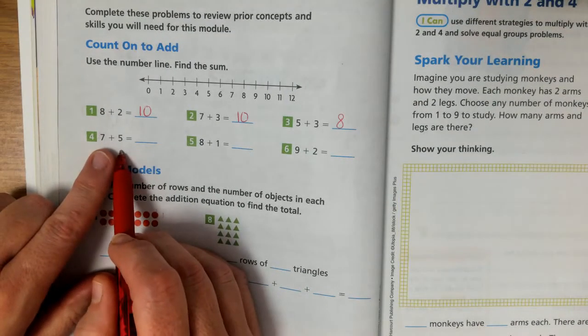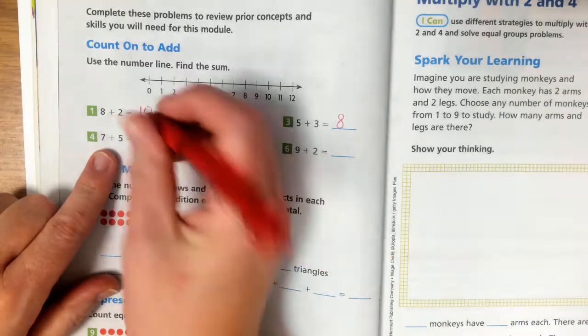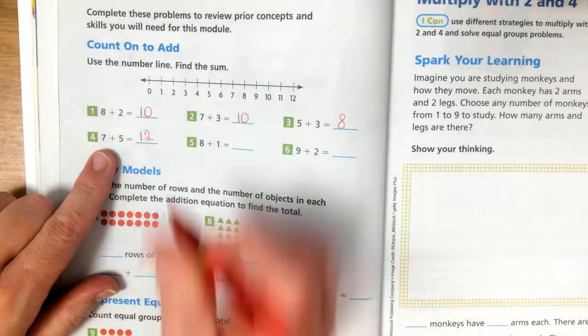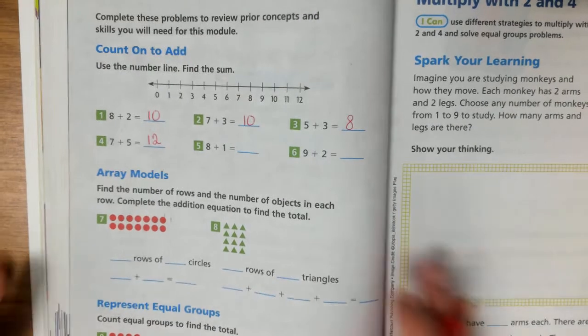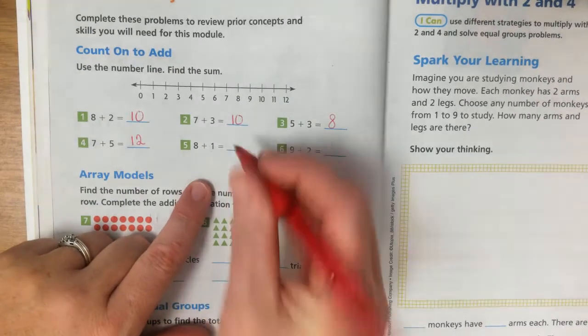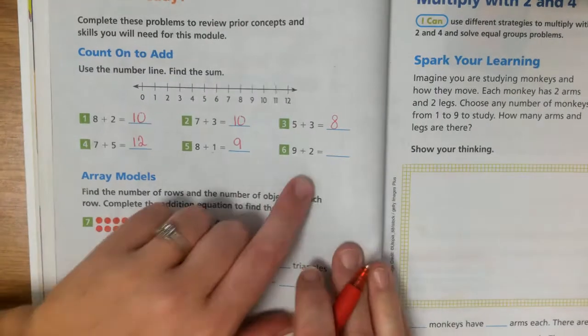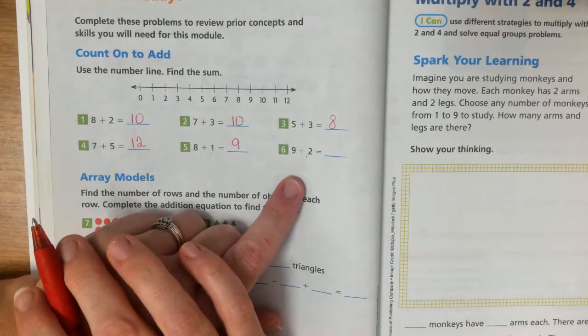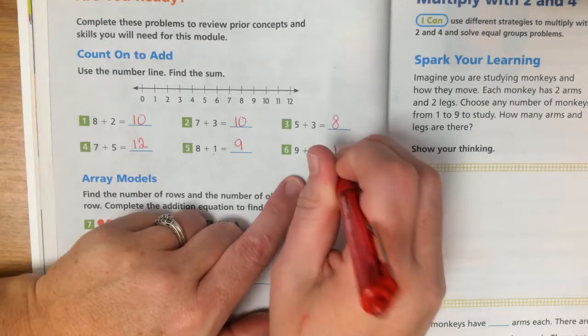7 plus 5. 7 plus 5 is 12. 8 plus 1. I'm at 8. I just need to go up 1 is 9. And 9 plus 2 is 11.